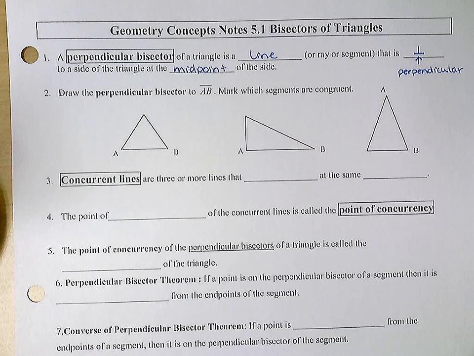All right, so we're going to use our protractor. Now, a perpendicular bisector is at the middle, so it's in the middle.